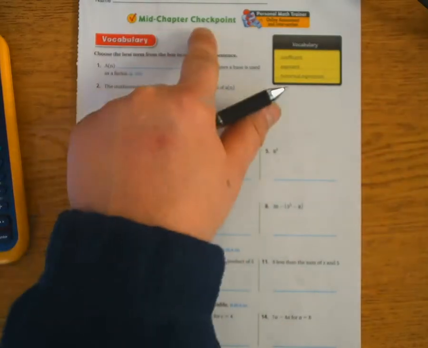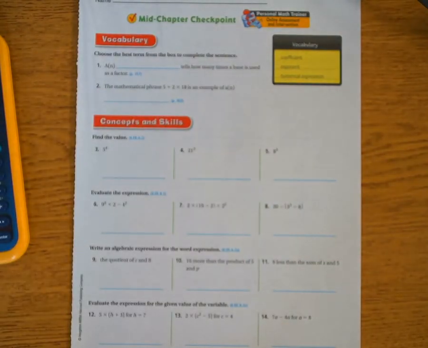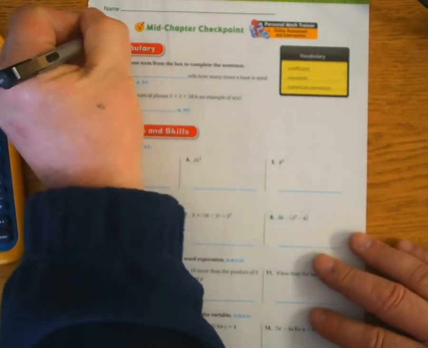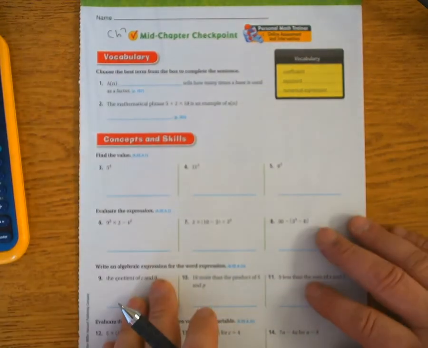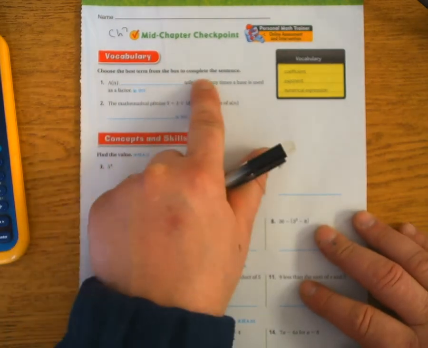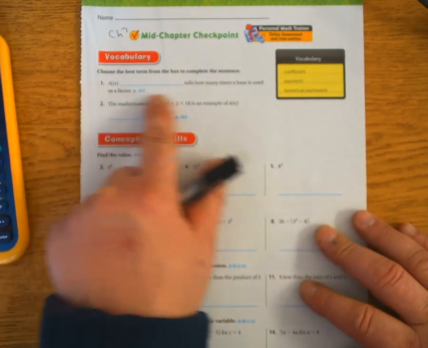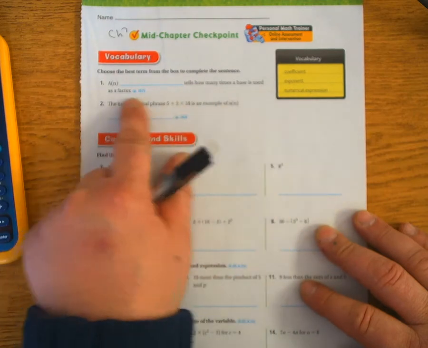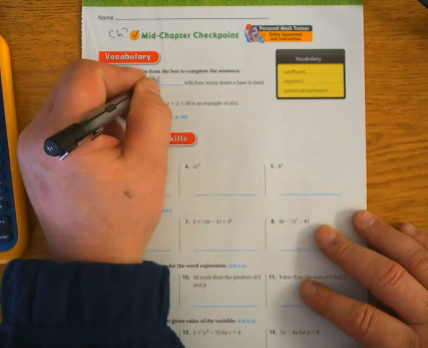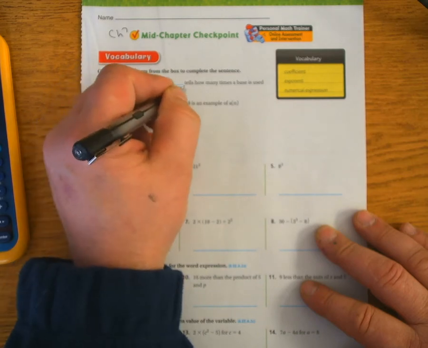Okay, this is the mid-chapter check on page 387 of chapter 7. Choose the best term from the box to complete the sentence. A blank tells how many times a base is used as a factor. Well, that's an exponent. Remember, base, exponent.